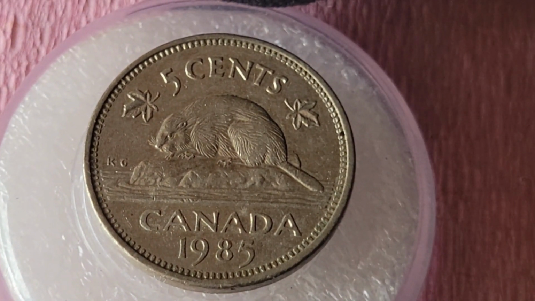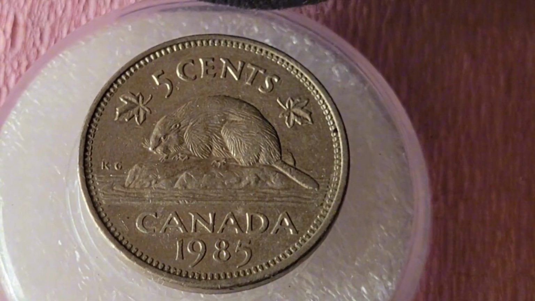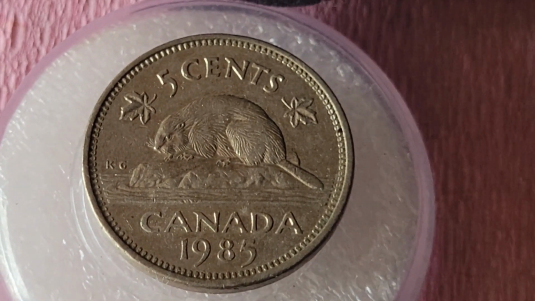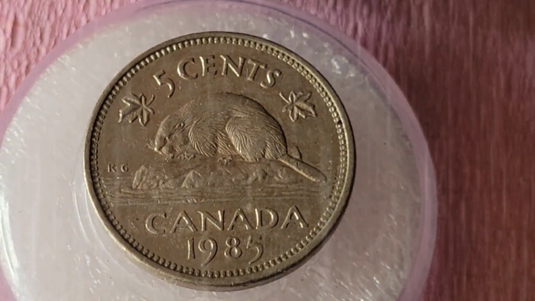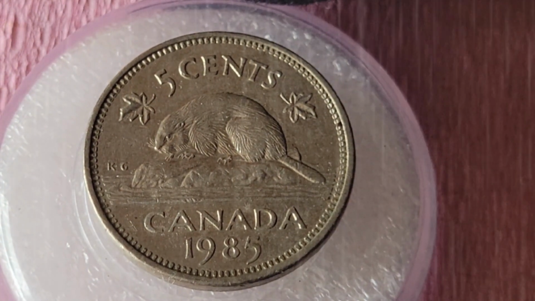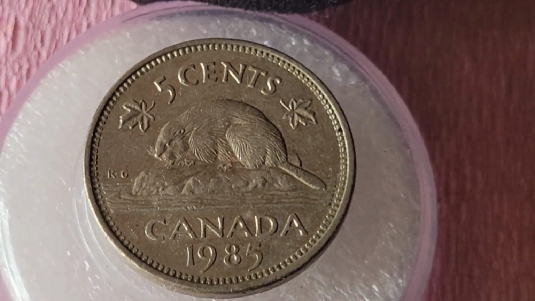So, let's get started. Historical background of the Canadian 5-cent coin. The Canadian 5-cent coin has a storied history that dates back to the early days of Canadian Confederation. The first 5-cent coins were struck in 1858, under the province of Canada, and were made of silver. These early coins were quite different from the nickel coins we know today.